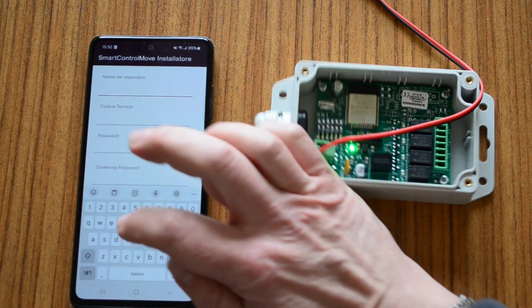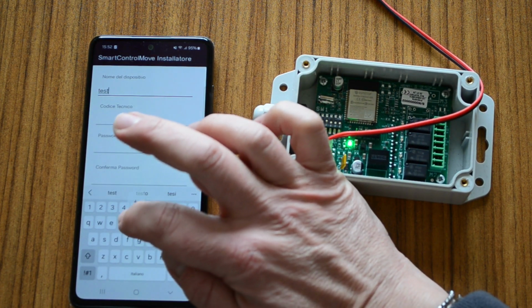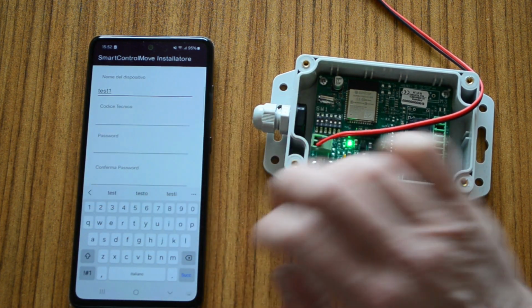Device name. Enter a name of 5 letters or numbers without spaces. This is the name that will appear on the device search screen.